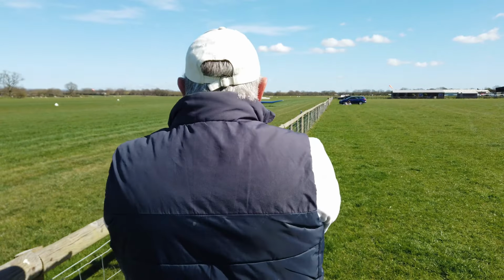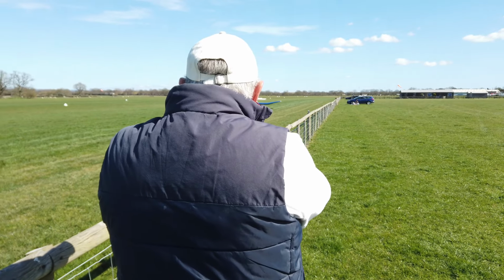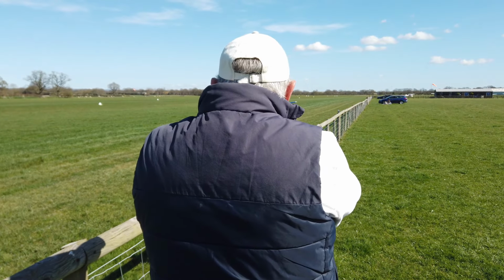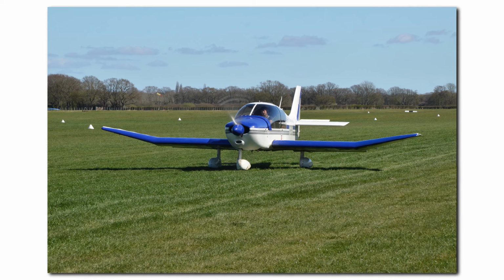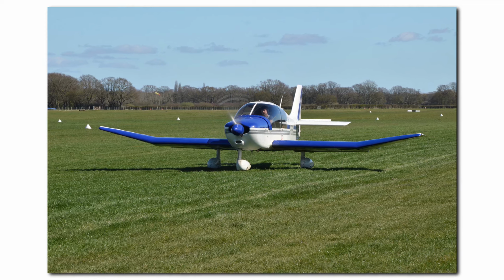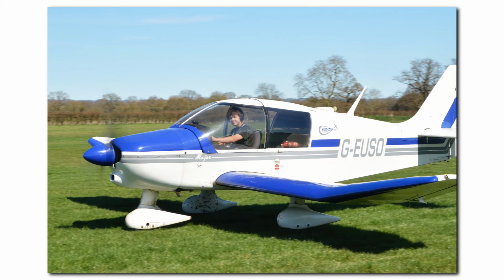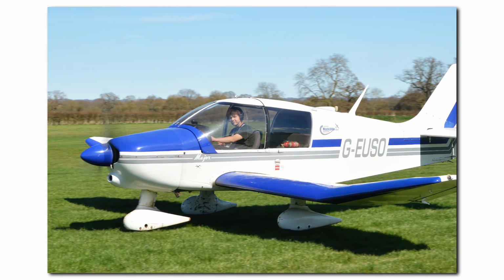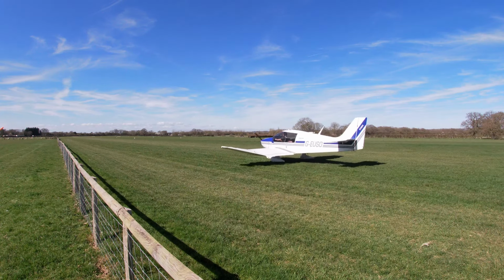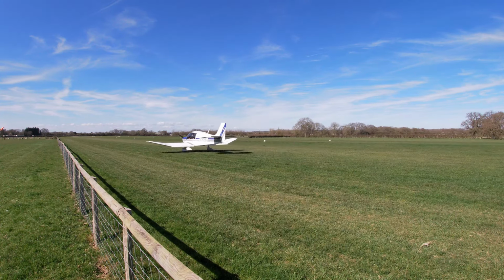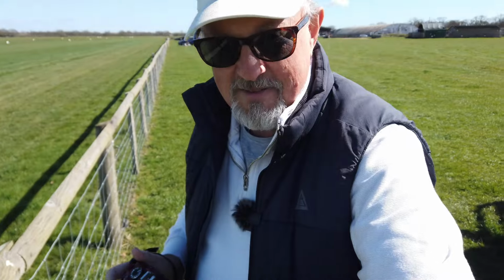Let's see if we can get the taxiing aeroplane with the propellers in movement. Very nice. A youngster flying an aeroplane. Dad, can I take the plane up? If it becomes your passion, do it, right?